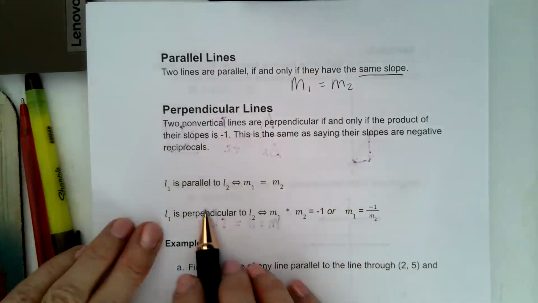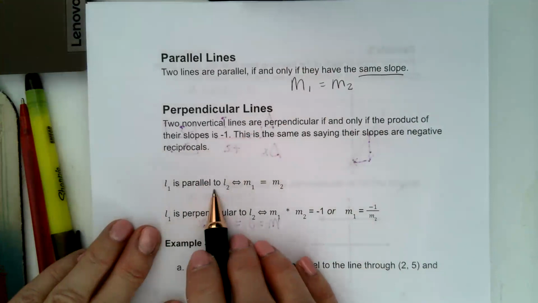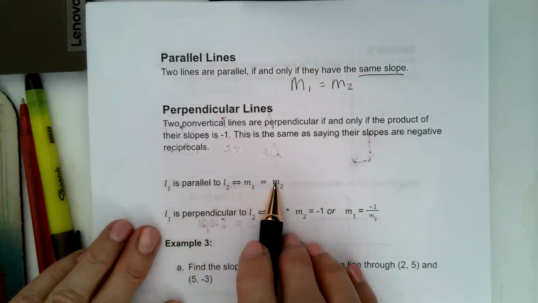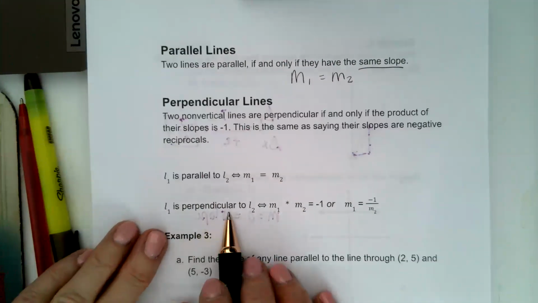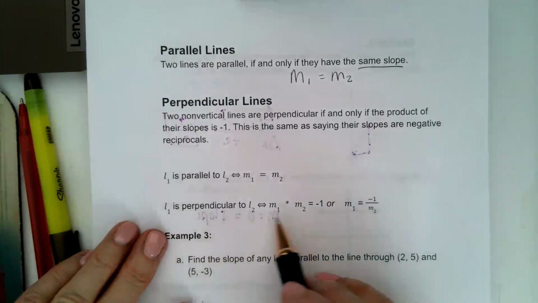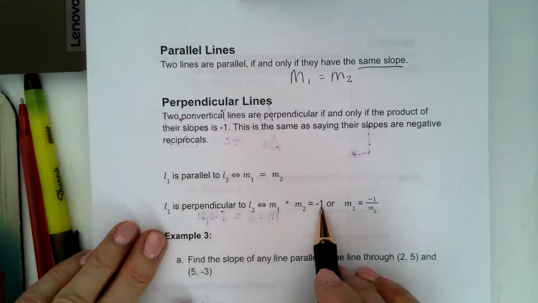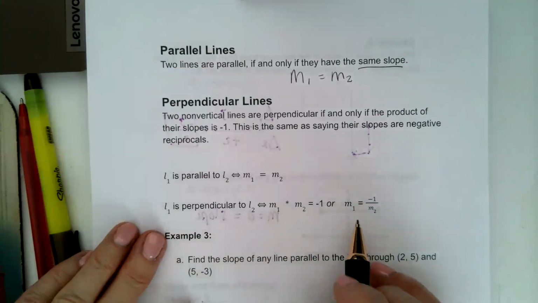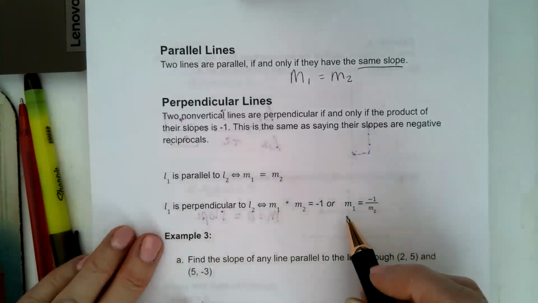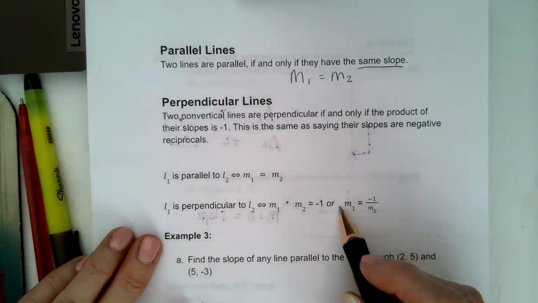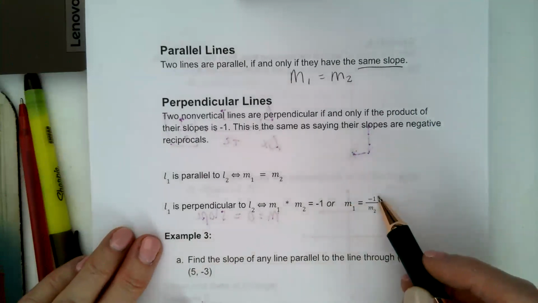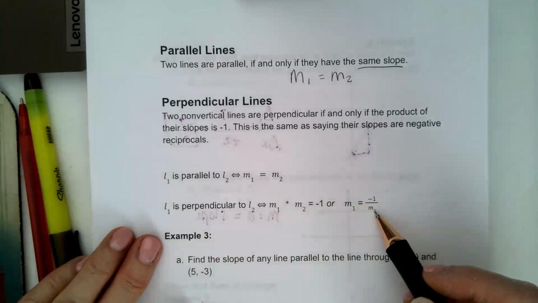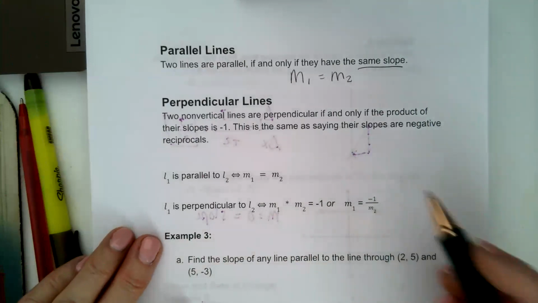So if line 1 is parallel to line 2, then their slopes are equal. If line 1 is perpendicular to line 2, then if we multiply the slope of line 1 by the slope of line 2, we'll get -1. Or we can also say that if we know the slope of line 1 and we take the negative and then flip over, or use the reciprocal of line 1, then that is equal to line 2.